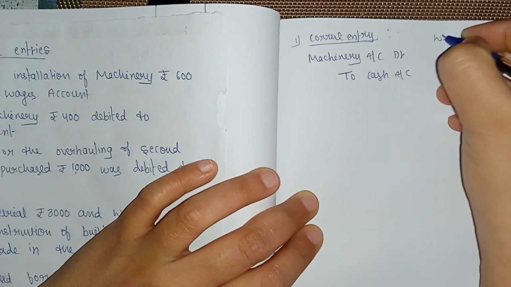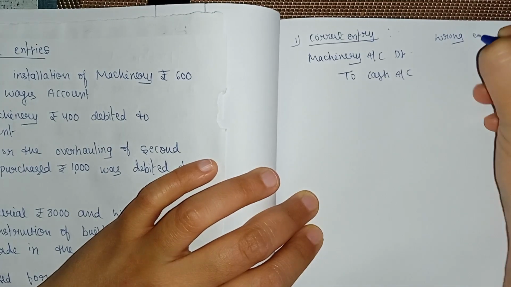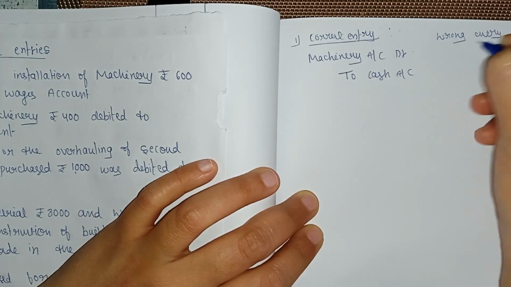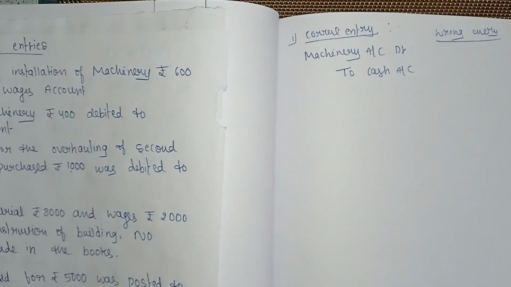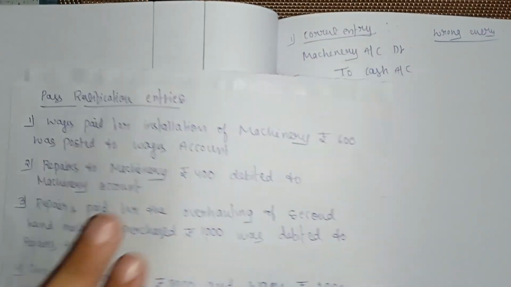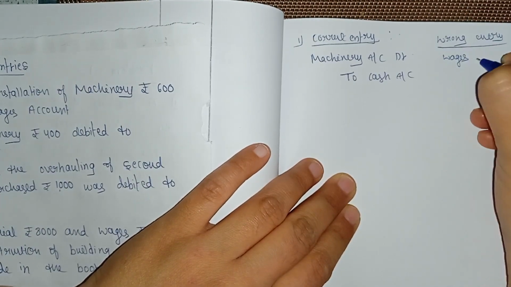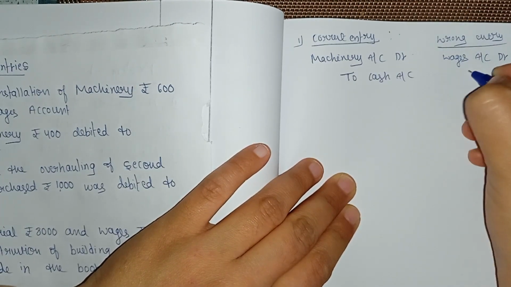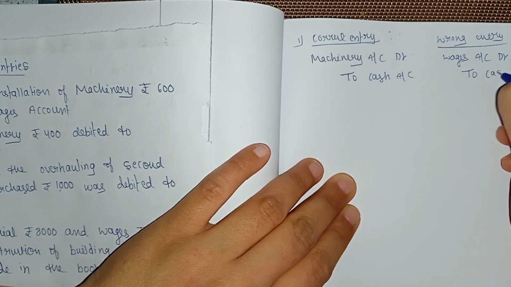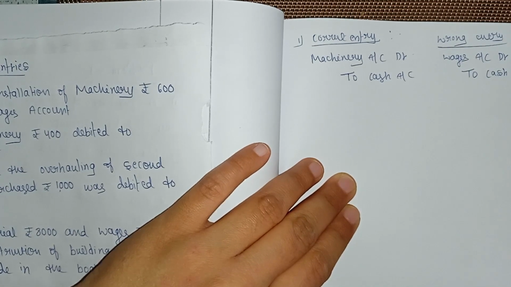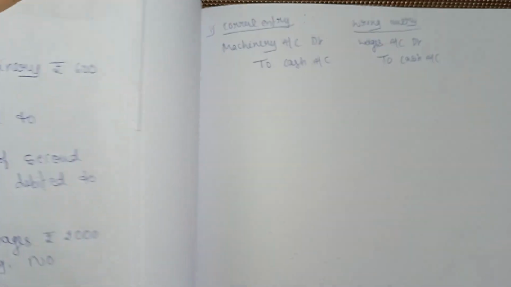And what is our wrong entry? Here the machinery of rupees 600, it was posted to wages account. Means here our wrong entry is wages account debtor to cash account. Wages account debtor to cash account.